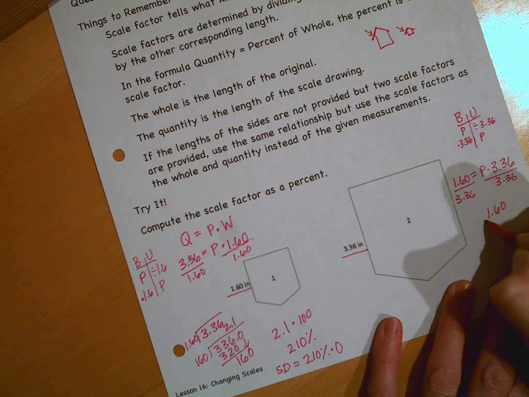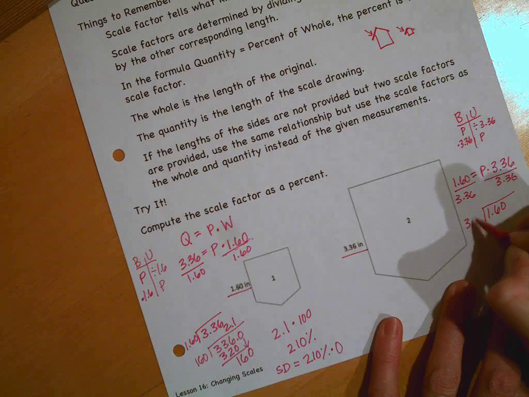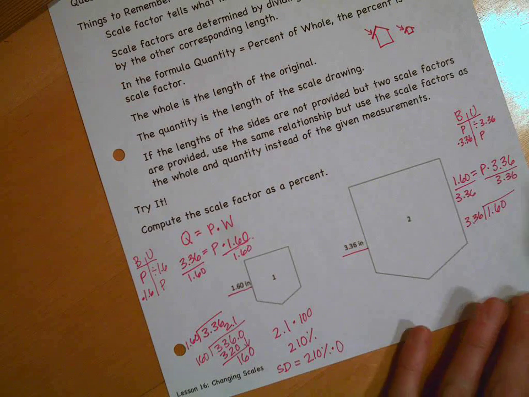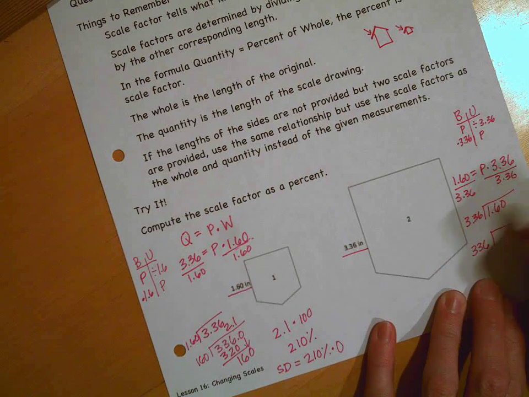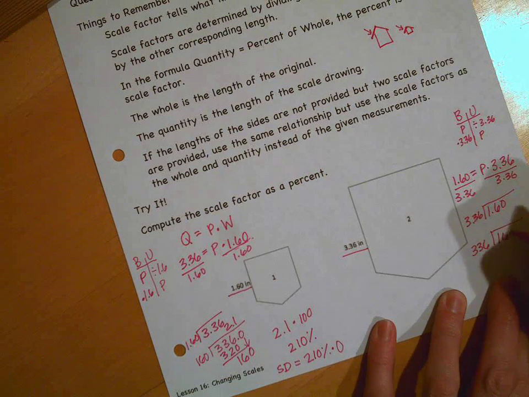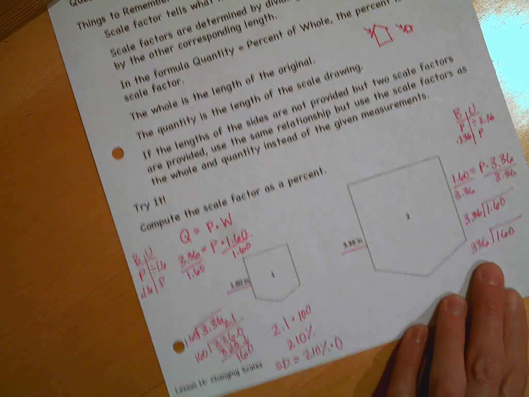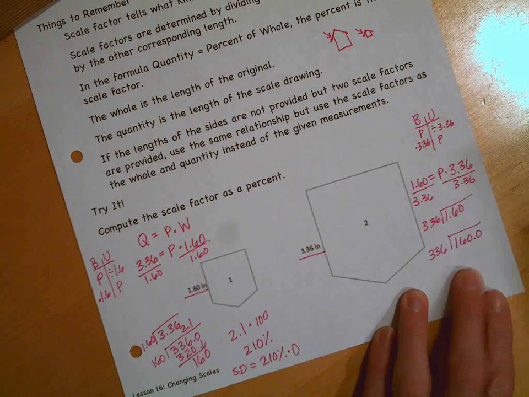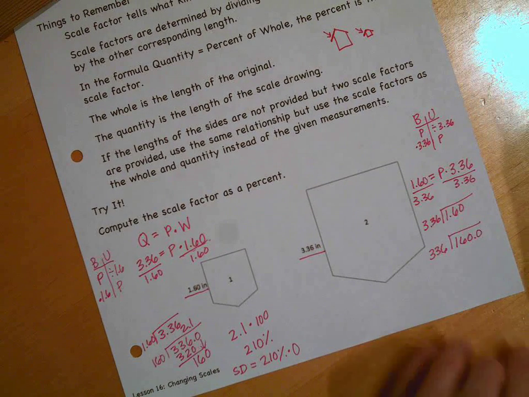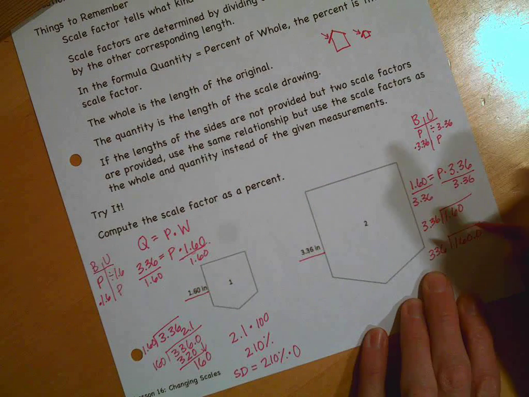And so now we have 1 60/100 divided by 3 36/100. If we multiply both of them by 100, we get 336 goes into 160. And automatically, my brain says, okay, I can't, so I'm going to add a decimal. And now my brain is saying, okay, yes, you can.